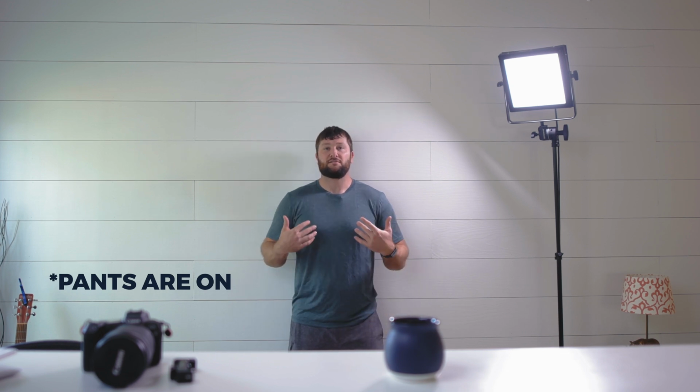You want to make sure you have some separation, some depth. That's what getting that blurry background does. You can separate yourself from that background. It makes it look just a little more pleasing than when you're standing right on top of it.